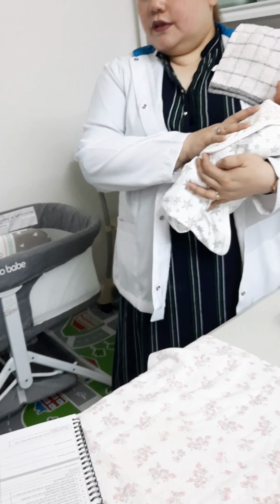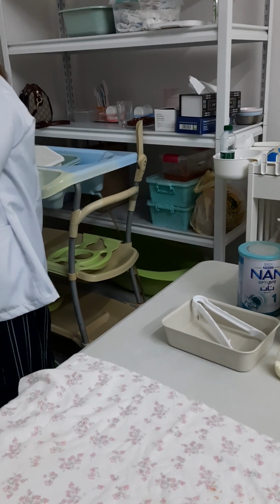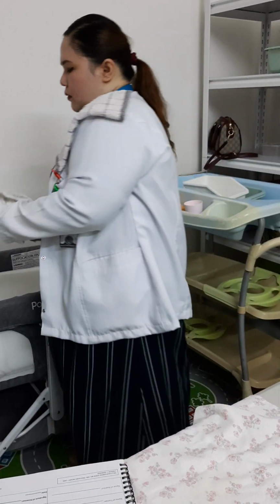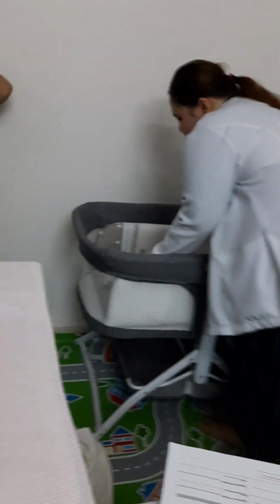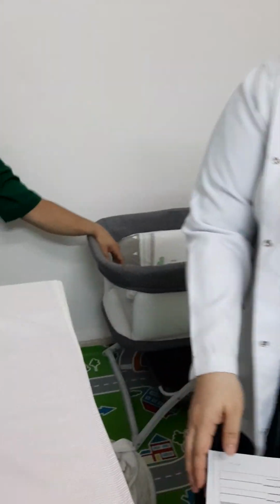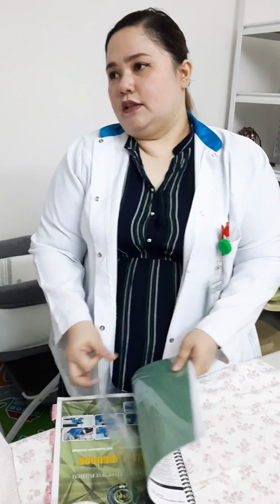So, we're done with the feeding. You can return the baby to the mom. Mom, do you want me to put the baby in the crib or do you want to hold your baby? You put it in the crib. Okay. Ito, so, we're done. Okay? Tapos na tayo. Ganun na yan.